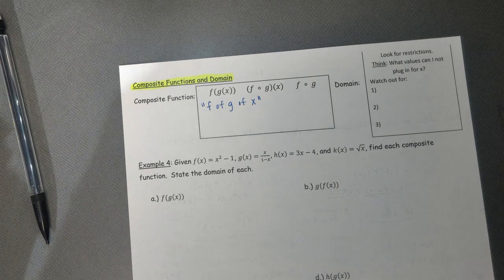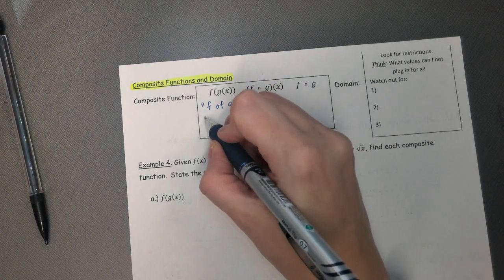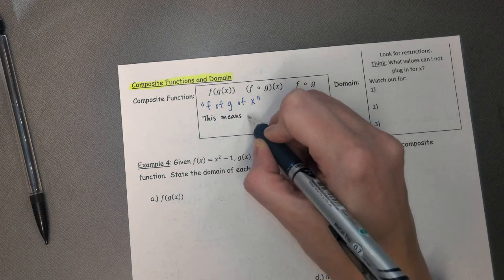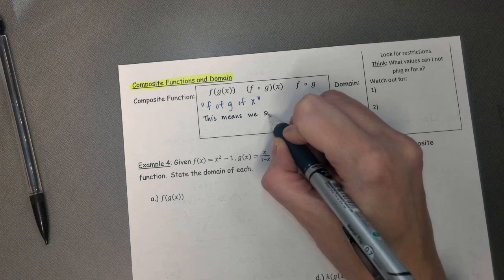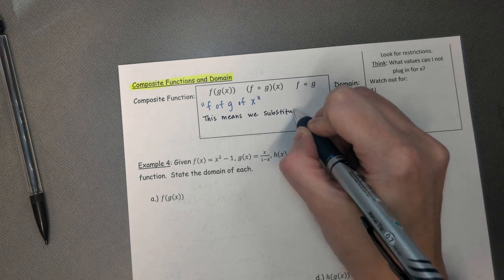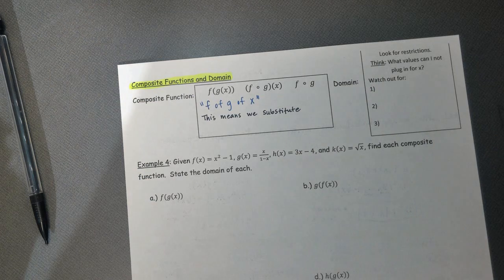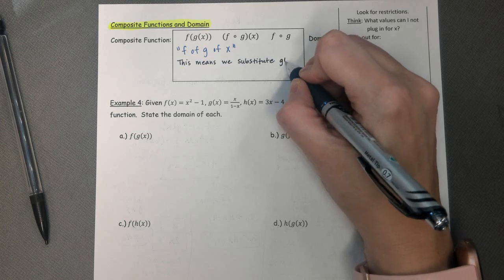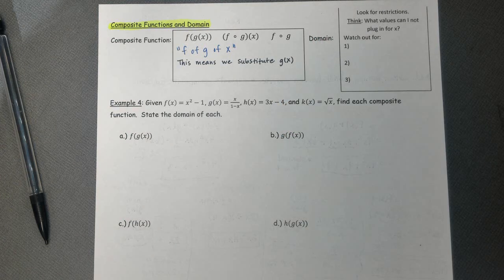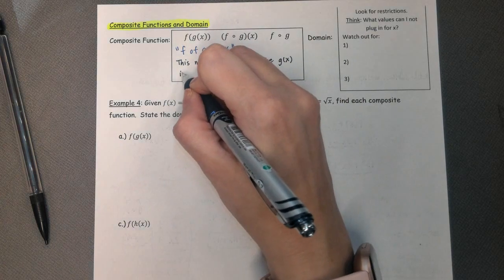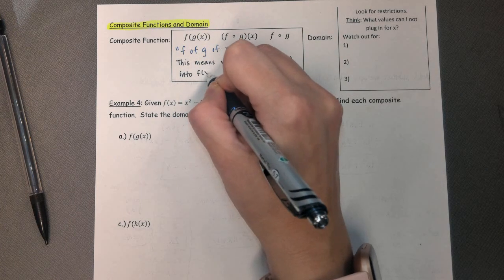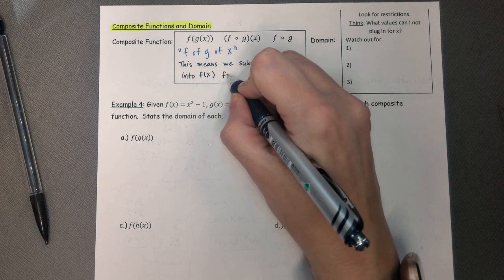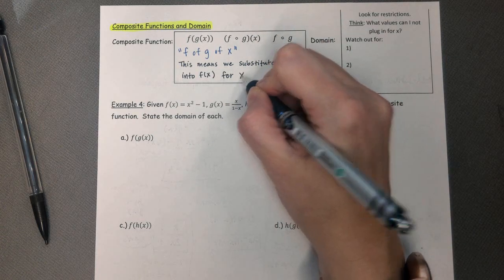And then what this means is, this means we substitute g of x into f of x for x.